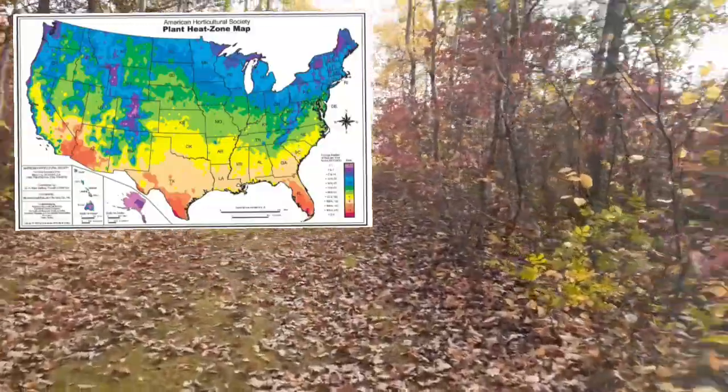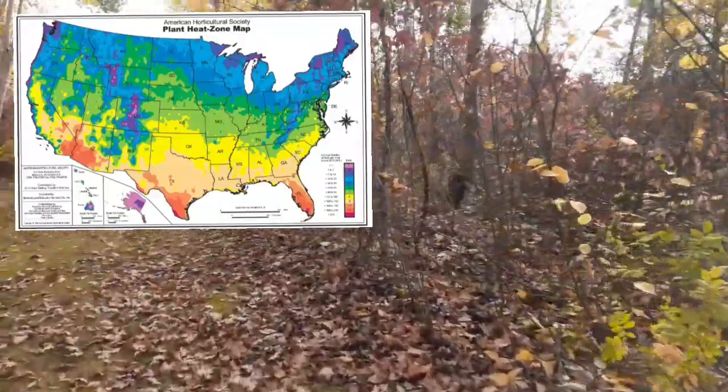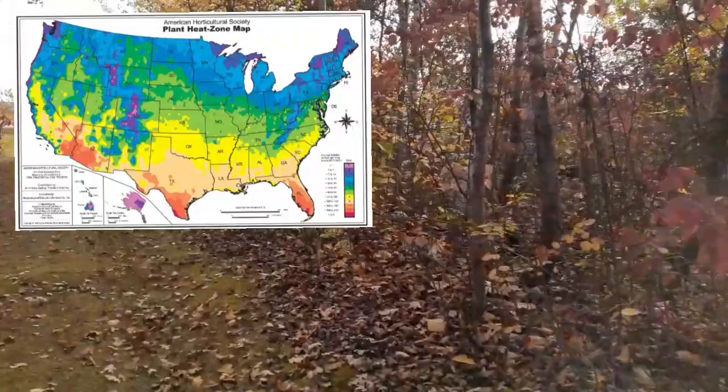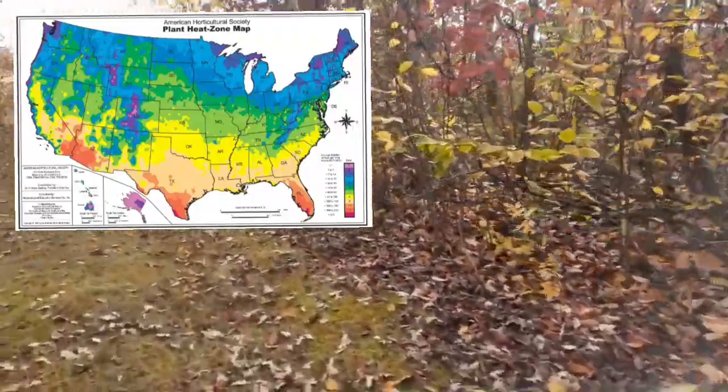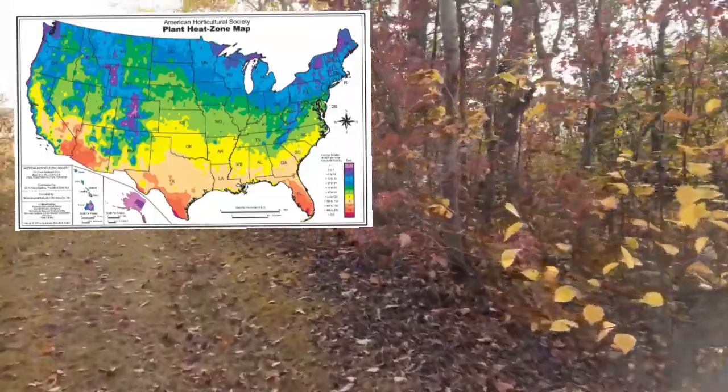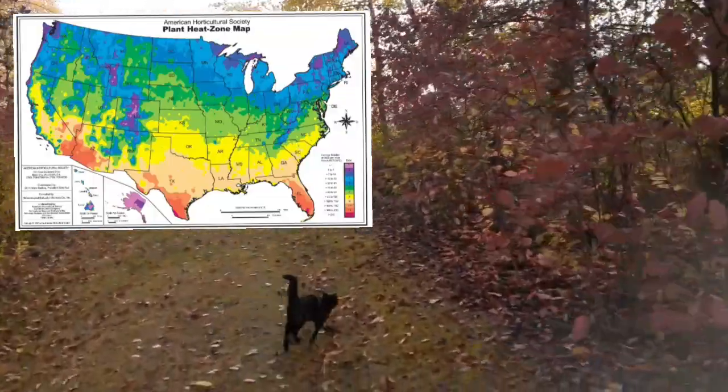Certain plants are just too susceptible to heat. So something that grows really nicely up here in my northern climate might have too much sensitivity to heat to plant in the south.